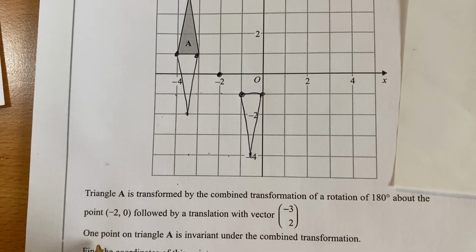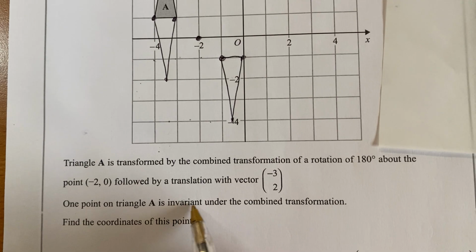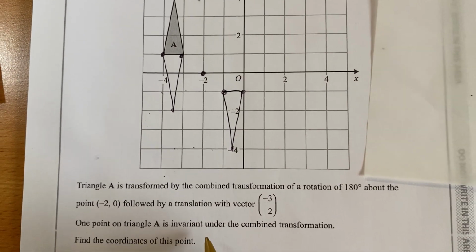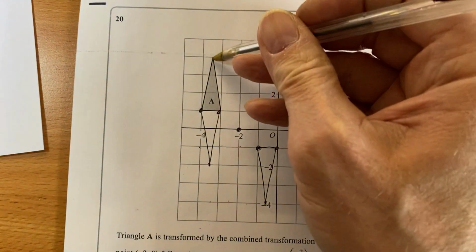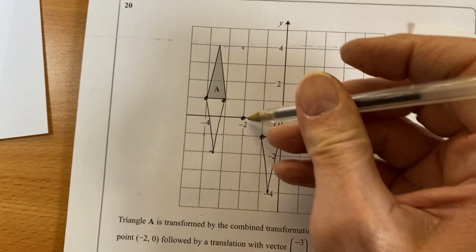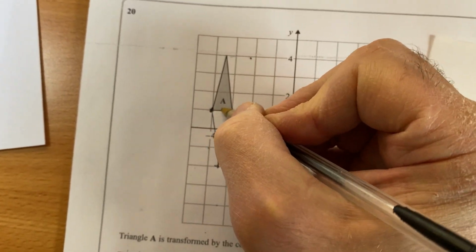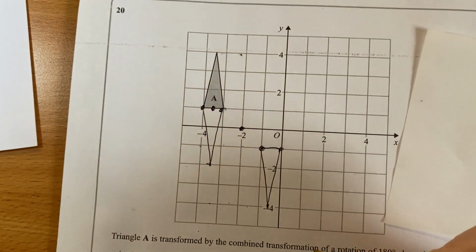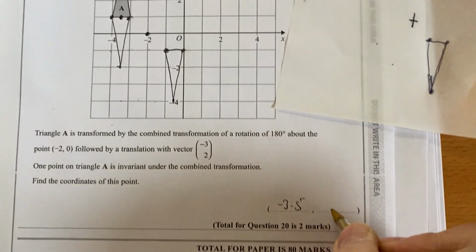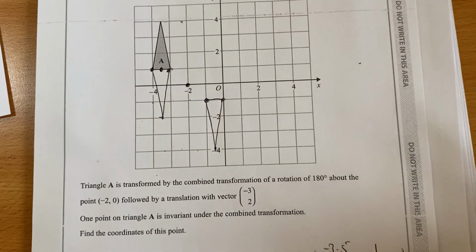And then it says, one point on triangle A is invariant. To vary is to move, invariant is to not move, so it hasn't moved throughout the whole of this. Where would you sit if you didn't want to move anywhere? This guy's moved all the way there, over there. This guy's moved all the way from there to there. It's actually that point there. That's not moved at all. That point hasn't moved, so that's going to be (-3, 5.1). That's the only point that hasn't moved. And that's the test.